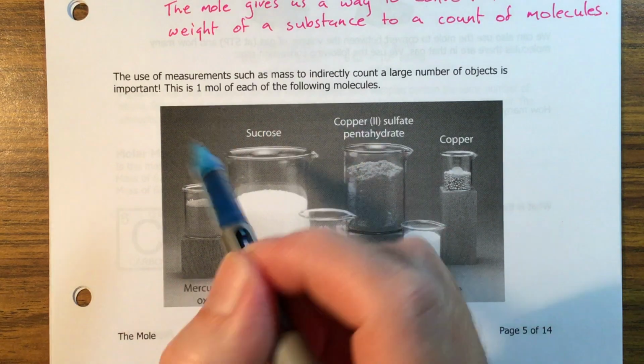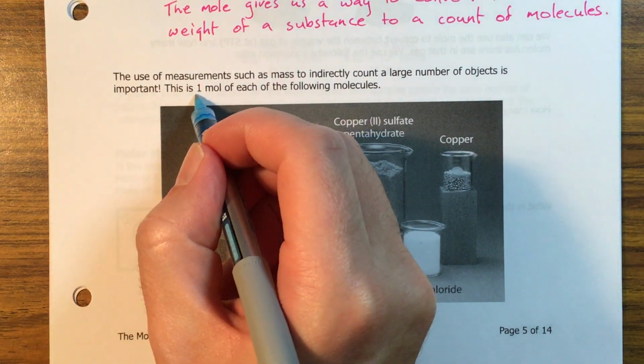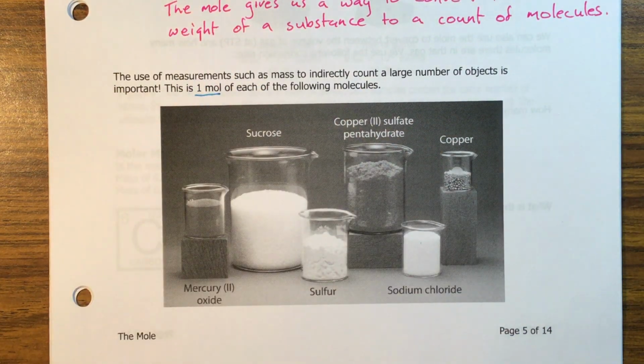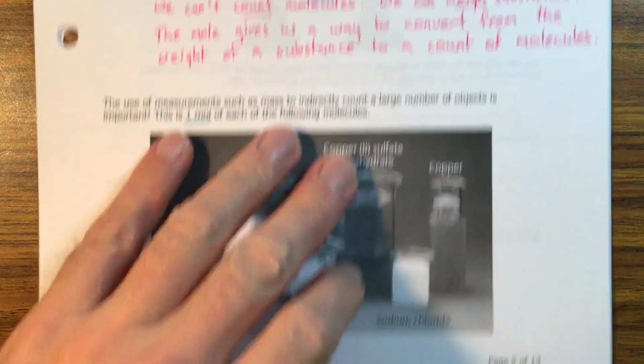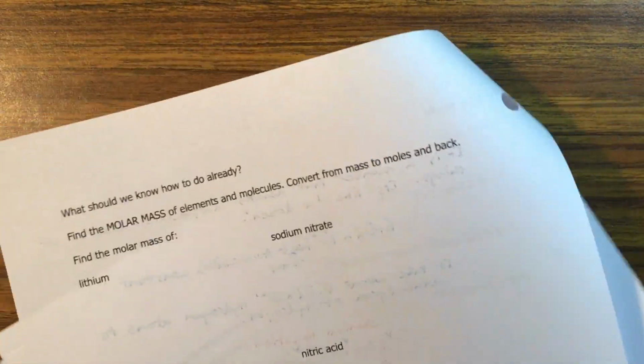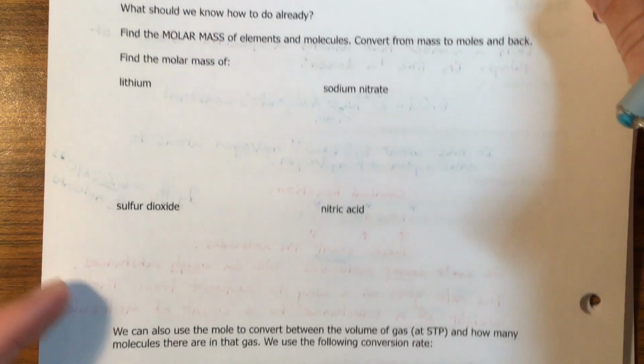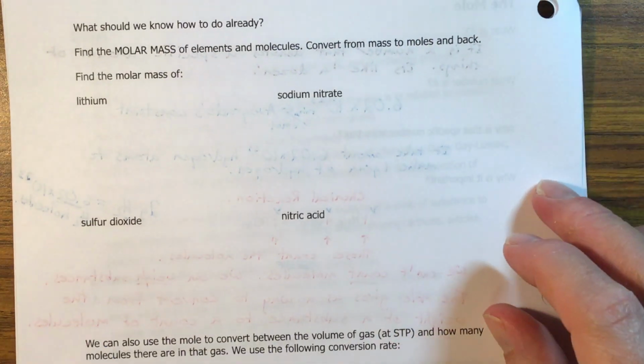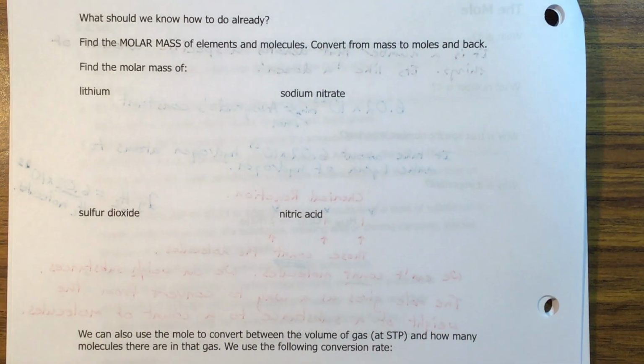But it allows us to count molecules, 6.02 times 10 to the 23 molecules at a time, by weighing a mass. All right, so what should you know how to do already? From grade 10, you should know how to find the molar mass of elements and molecules, and convert from mass to moles and back. So find the molar mass of lithium.